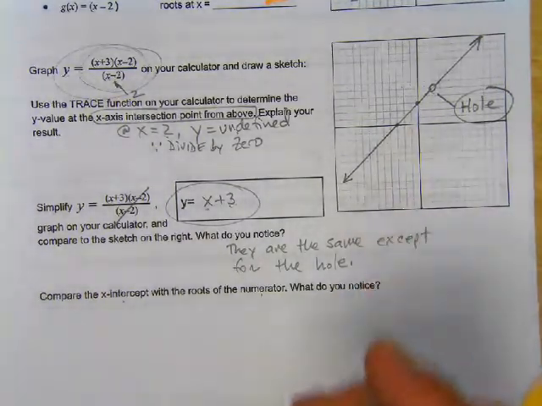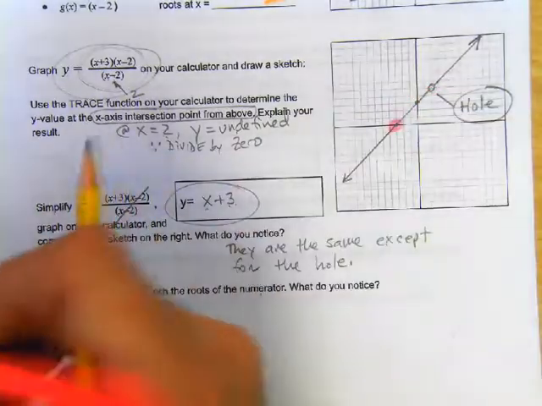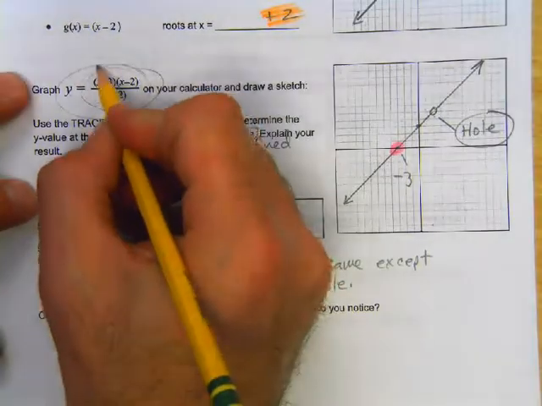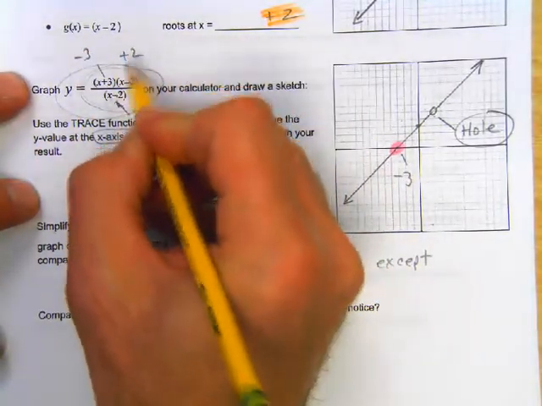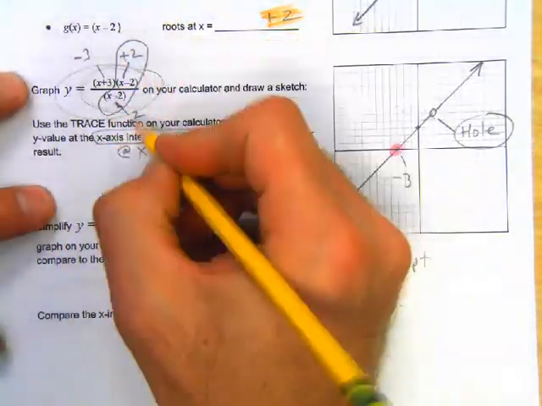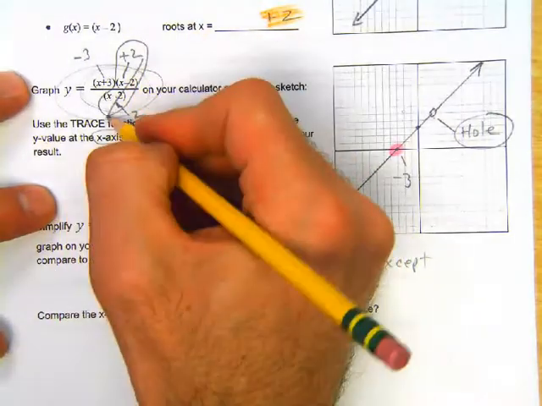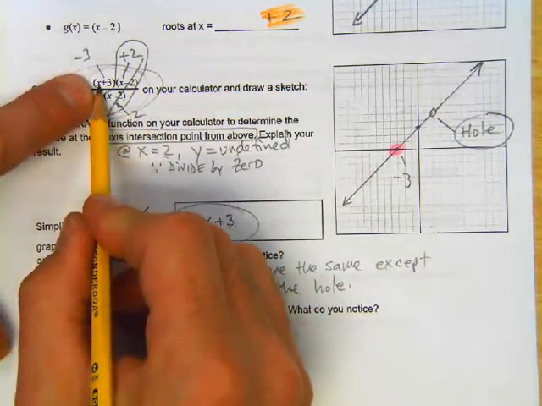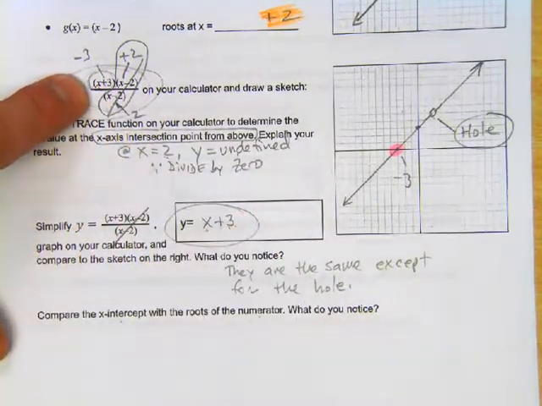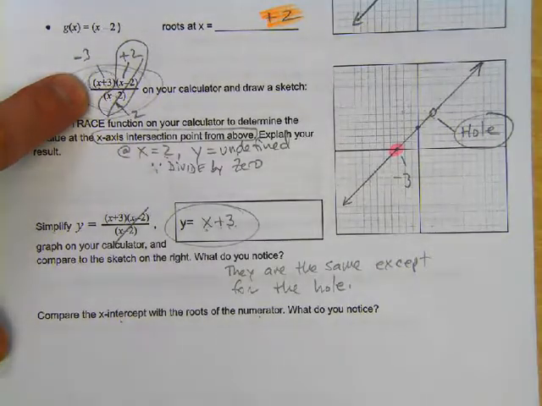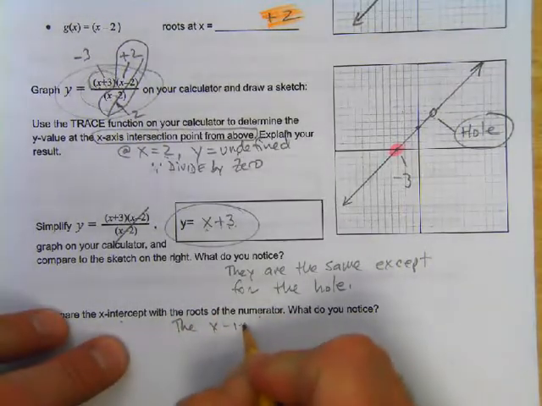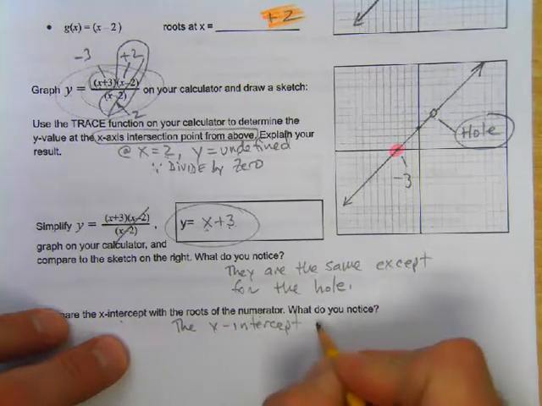Now, last thing. Compare the x-intercept with the roots of the numerator. Well, our x-intercept is -3. When you look at the roots of the numerator, the roots are -3 and +2. The +2 root cancels with the +2 on the bottom, and so the only x-intercept comes from the non-canceling root in the numerator.